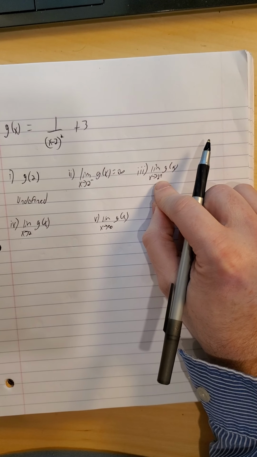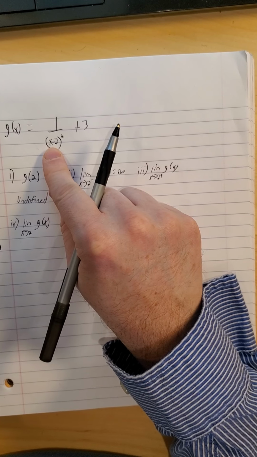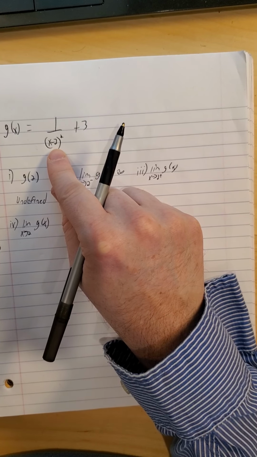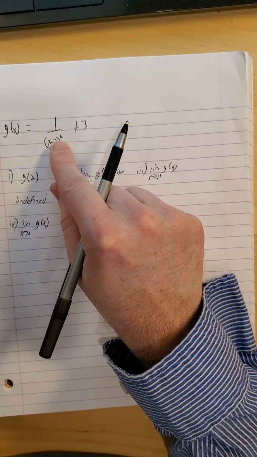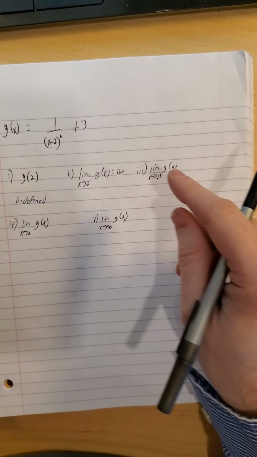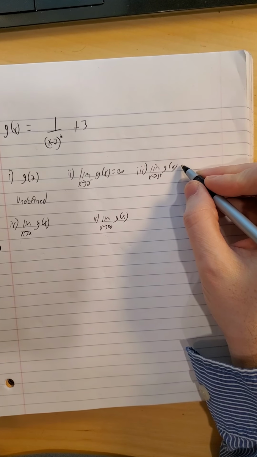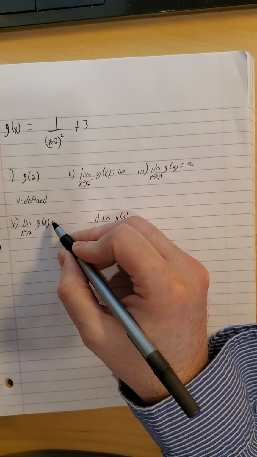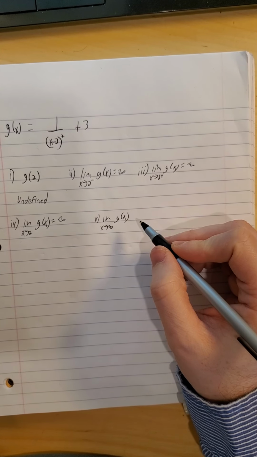Similarly, approaching 2 from the right side, now the positive side is slightly larger. So I have a very, very small positive value. Square that, still positive. A constant divided by a small positive will have us approaching infinity. Left and right sides agree, so this limit is infinity.